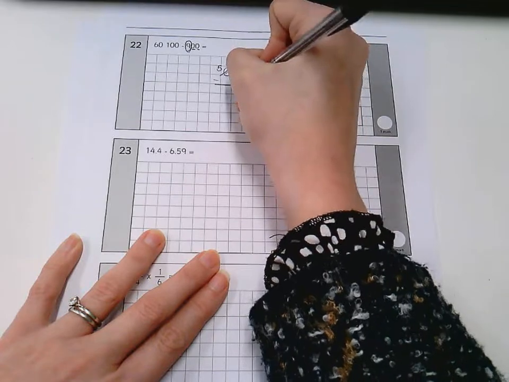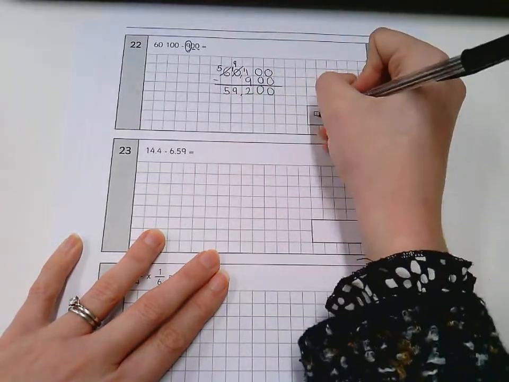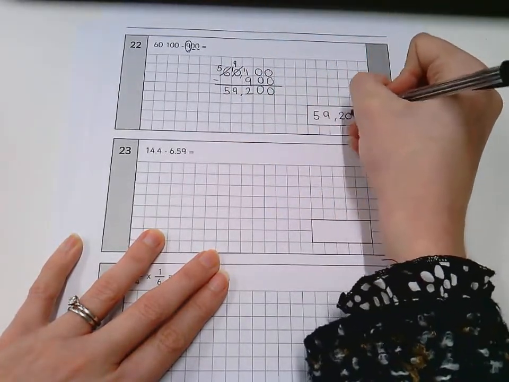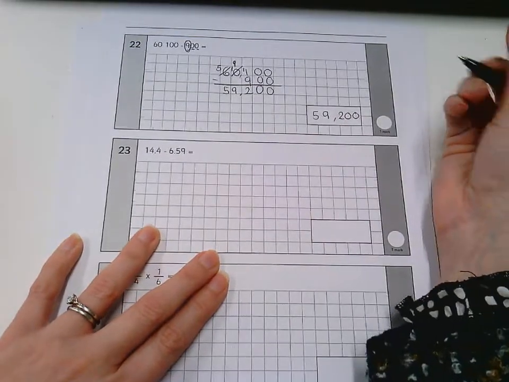9 take away nothing is 9, 5 take away nothing is 5. So my answer is 59,200.